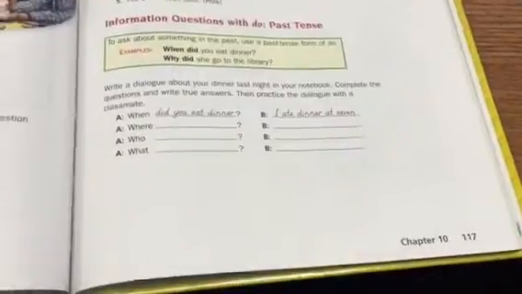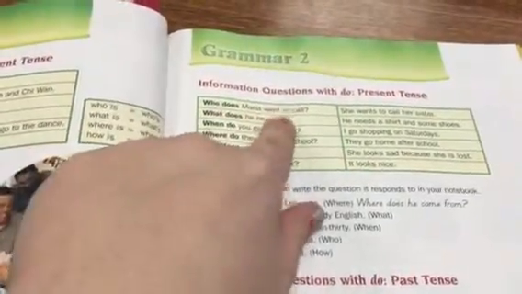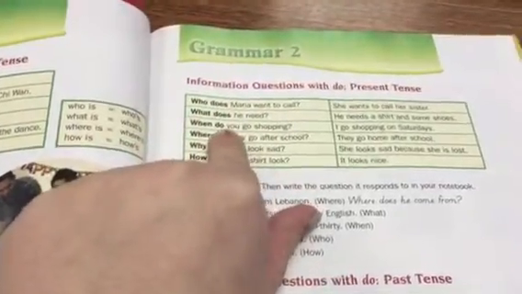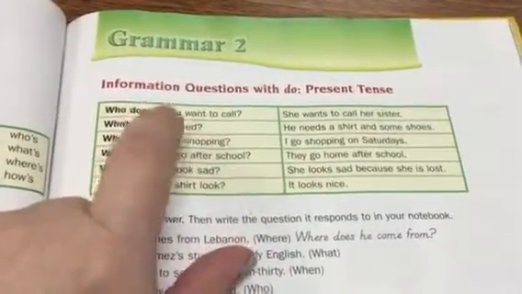Moving on, please go to page 117. We'll start at the top here. Now this time we're using any other verb. We're going to use do. So we're not using is, am, or are here. So now when we have the verb want, we need to put does or do with it. So who does Maria want to call? She wants to call her sister.